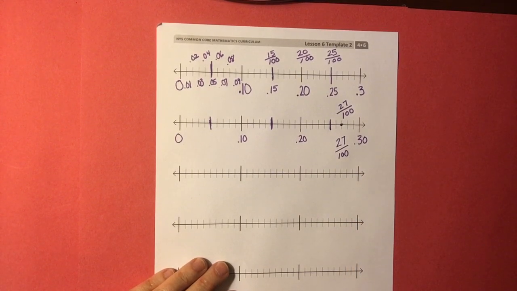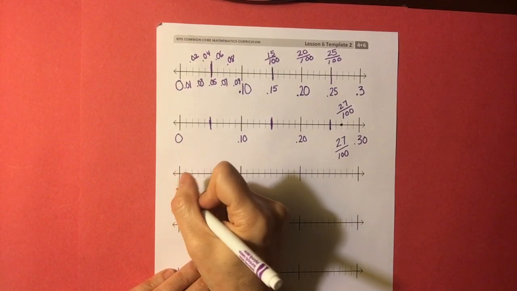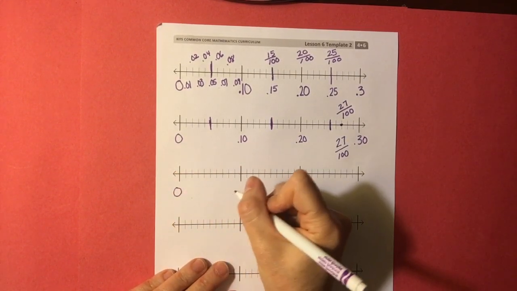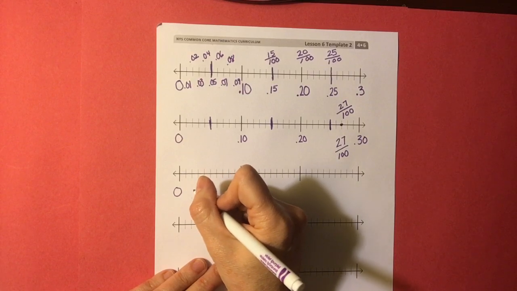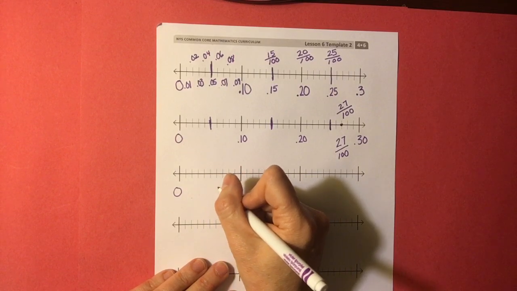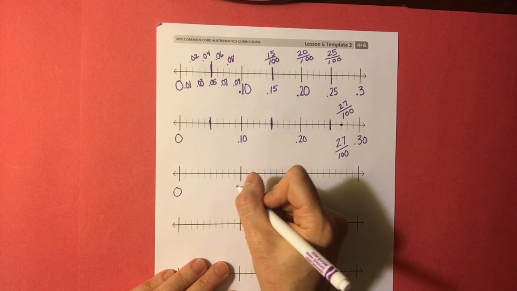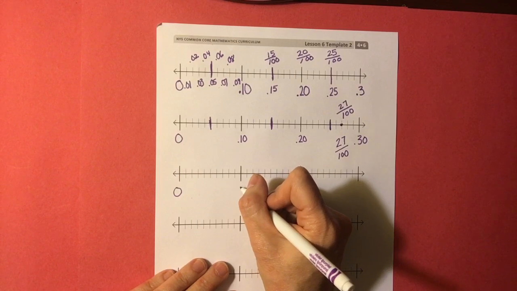Okay, let's try another one. Let's place the next number on here. Can you place 1900ths? Where do you think 1900ths will be? So this is 0, 100th, 200, 300, 400, 500, 600, 700, 800, 900, 1000ths.